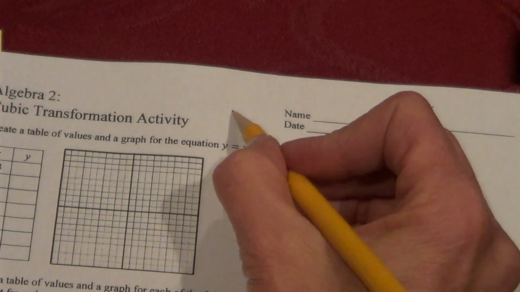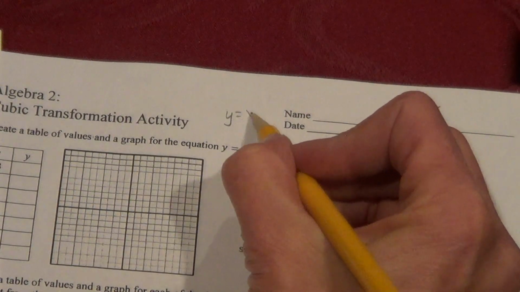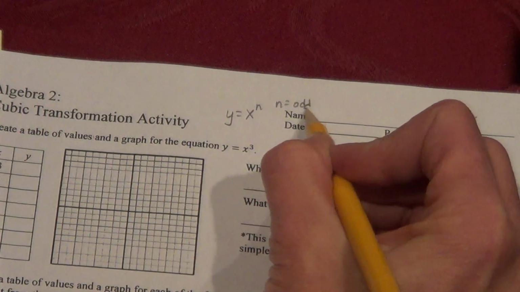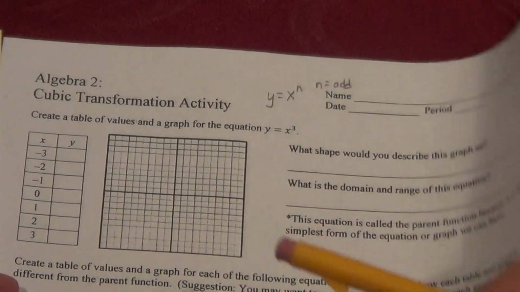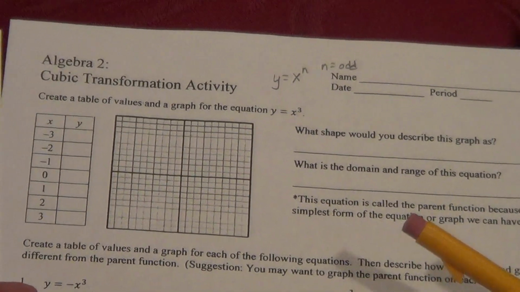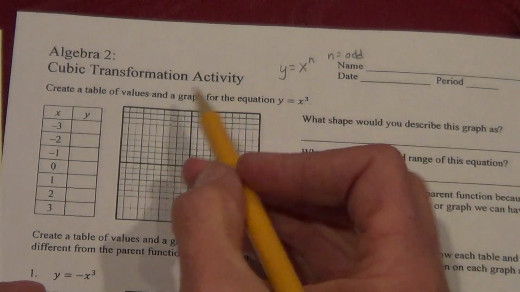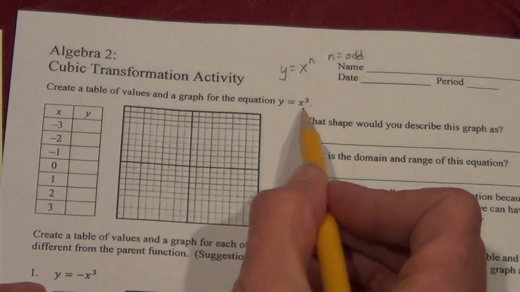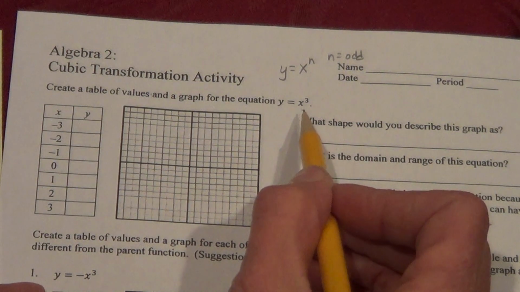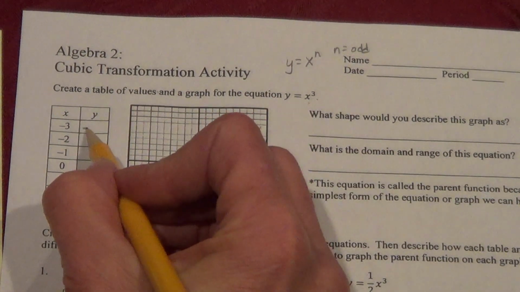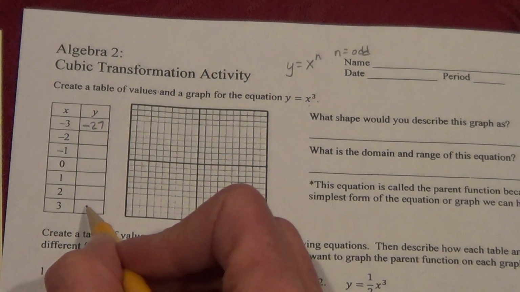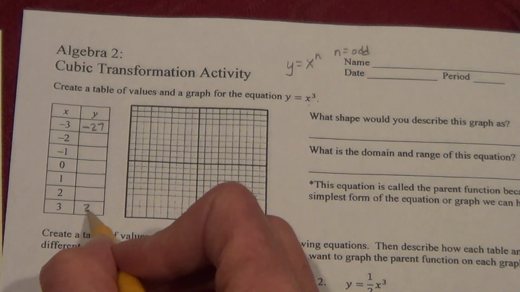And with the cubic graph, I want you to focus on it being y equals x to the n when n equals odd. We'll see the same general type of shape, whether it's to the third, the fifth, the seventh, whatever it might be. So now we plug these in, -3 to the third power. That's -3 times -3 times -3, which is -27. Now a +3 times +3 times +3 would be a +27.